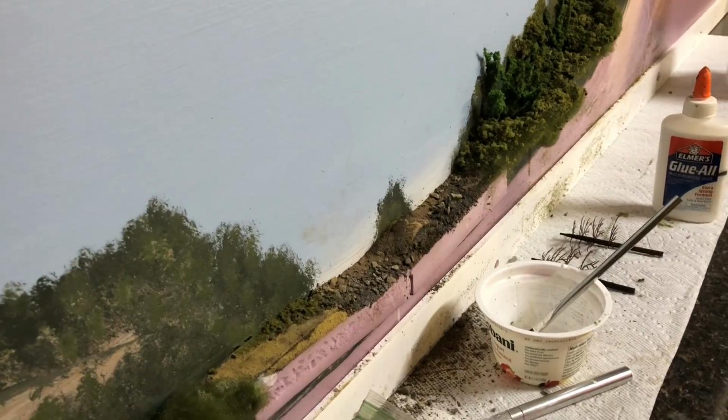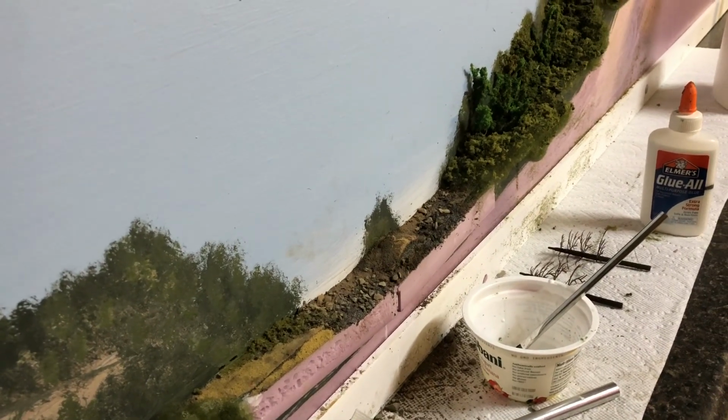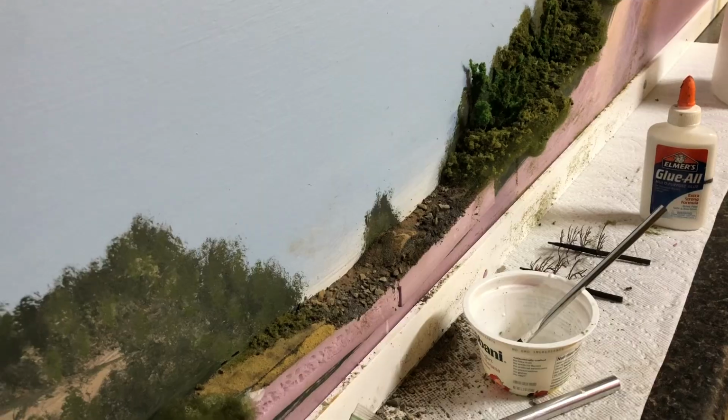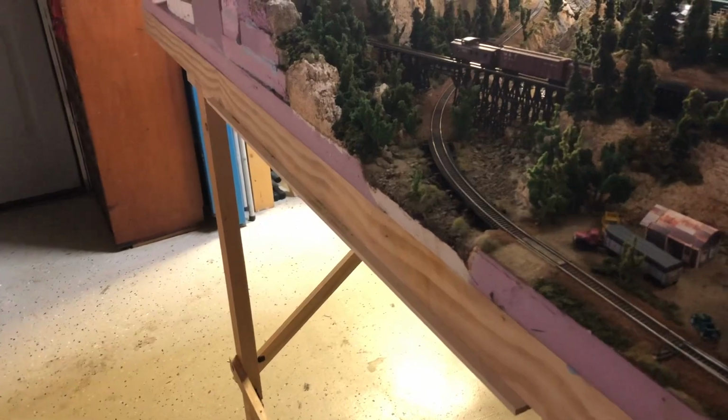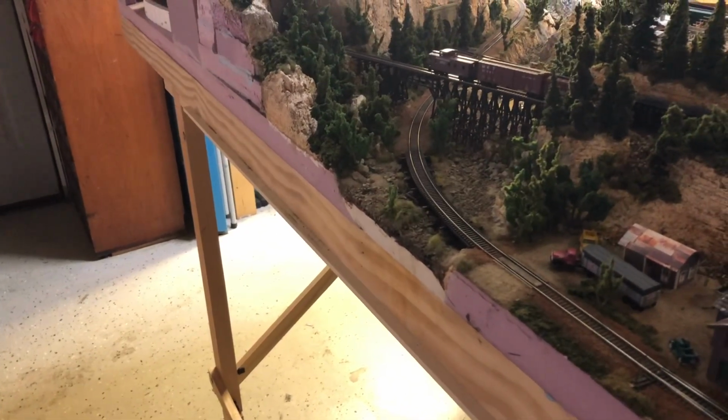And then I can add more material to this to bring it up to a level that I need. I can add more dilute white glue, sprinkle some more material in, just so that it matches up as close to that as I can get it. Won't be perfect by any stretch of the imagination, but it's going to be fairly close.